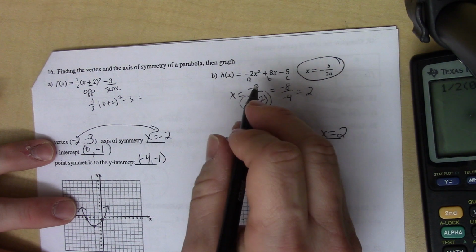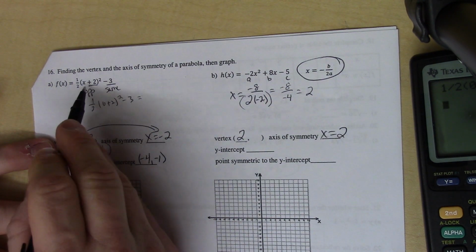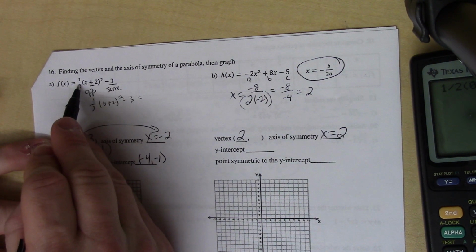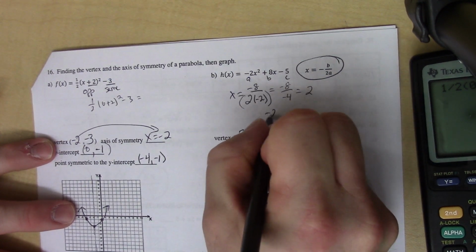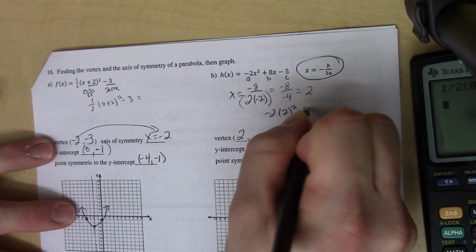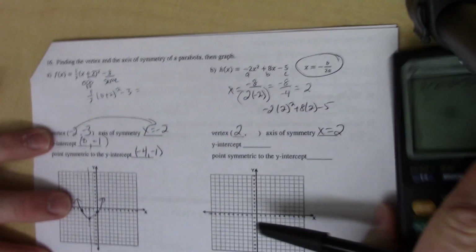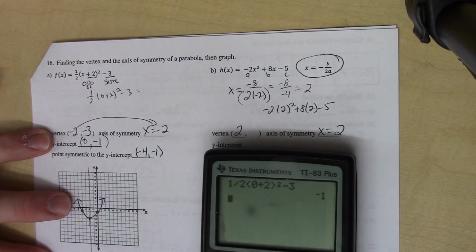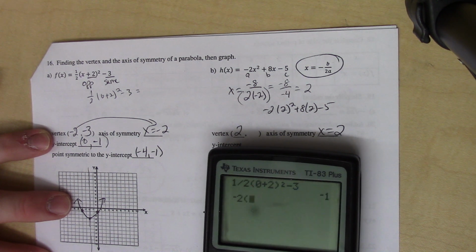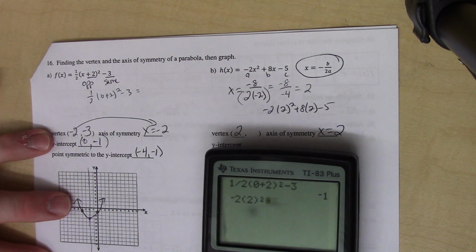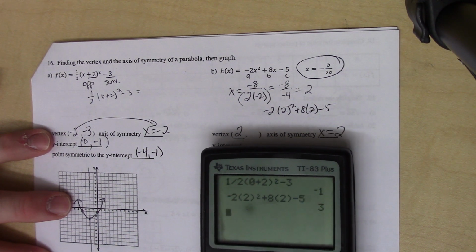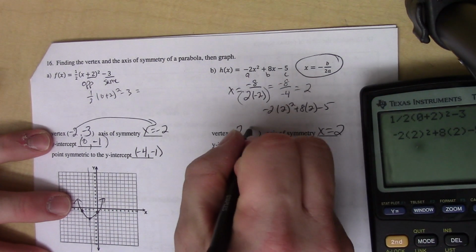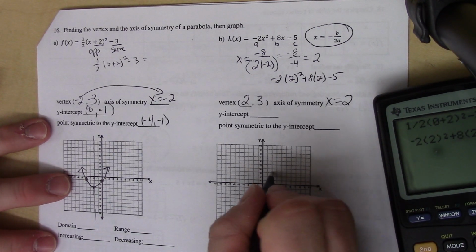I go and I plug 2 back in. Here, if I plug -2 in, I get 0 squared is 0 times that is 0 minus 3. That's how I get -3. So let's go plug that 2 in. I get -2 times 2 squared plus 8 times 2 minus 5. Again, I'm going to plug that in just like I see it. -2 parentheses 2 squared plus 8 times 2 minus 5. And I get 3. Okay, so 2, 3 is my point. Let's go graph that. 2, 3.